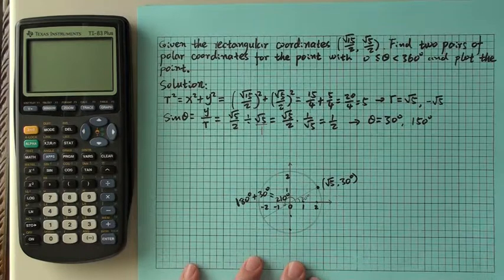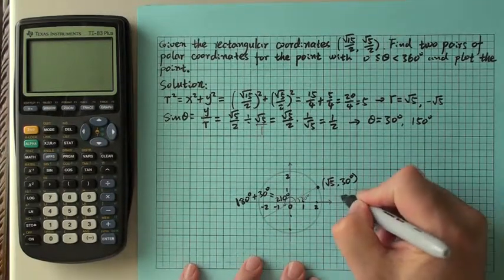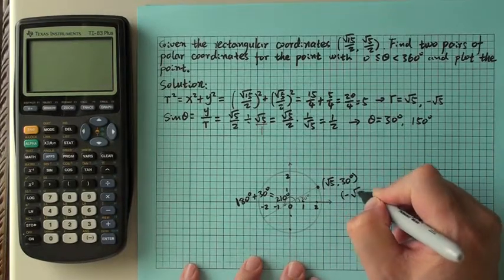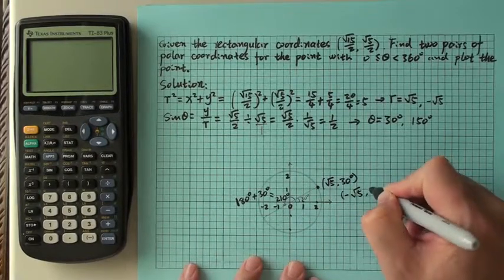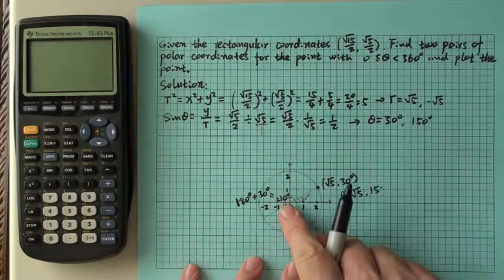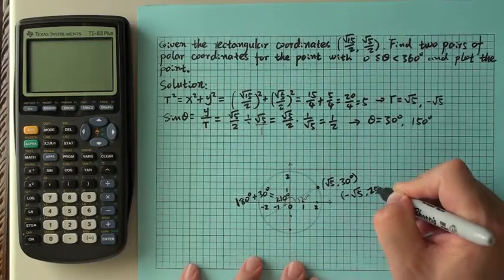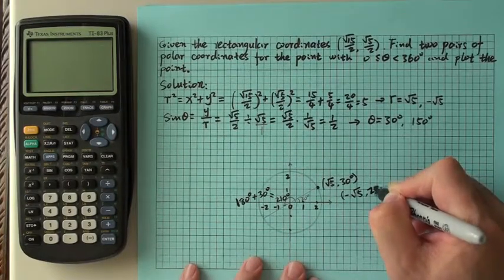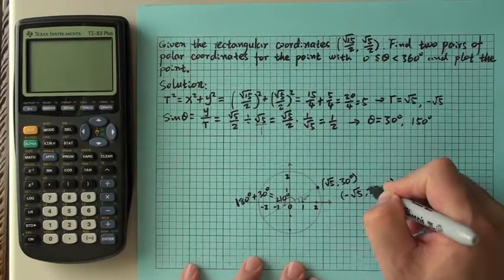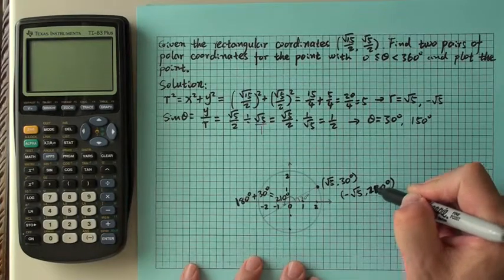So in this case, besides this solution, we have another one, which is negative radical 5 and 210 degrees. Yeah, so those are the two solutions.